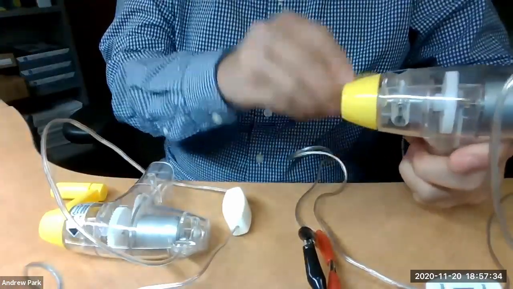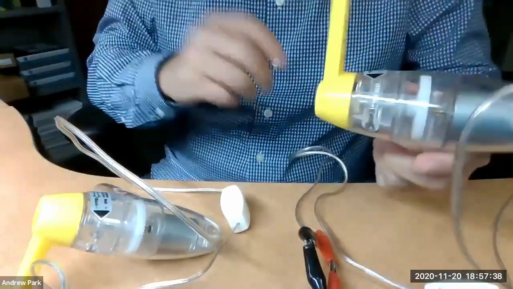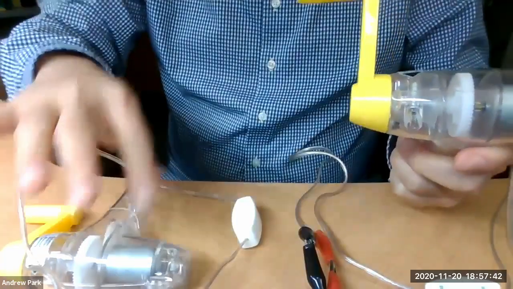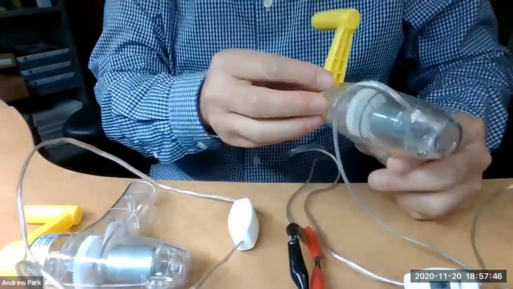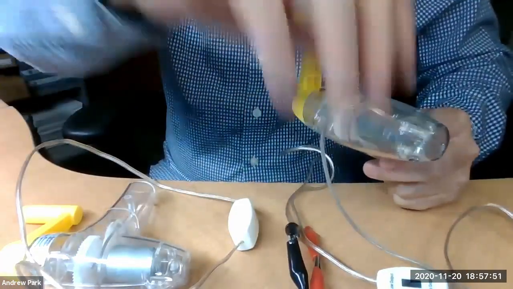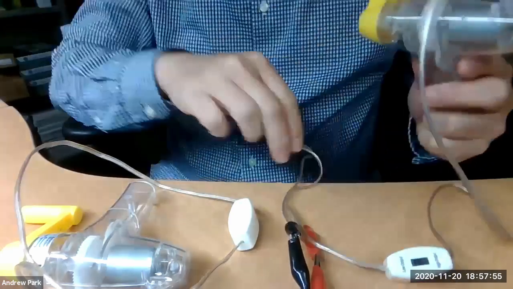And as I turn it, this is what happens. So this is what I mean by saying that this is also a motor. When I turn this, it works as a generator using Faraday's law to generate current because there's an induced voltage. That voltage drives the current.